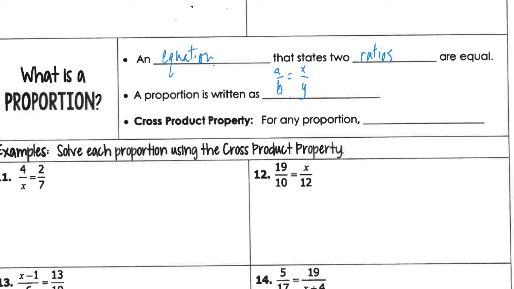And the cross product property, so for any proportion, you can cross multiply. So the A will get multiplied with the Y, and the B will get multiplied by the X. So you just multiply the diagonals and then set them equal, and then you can solve the equation that results from that.